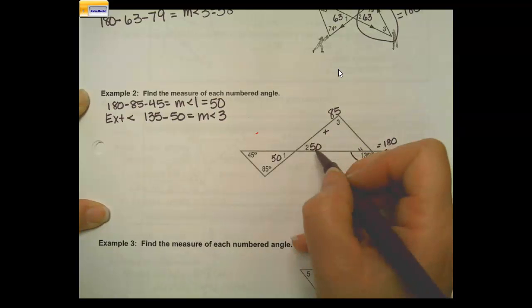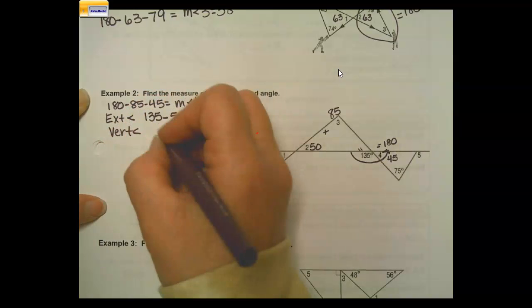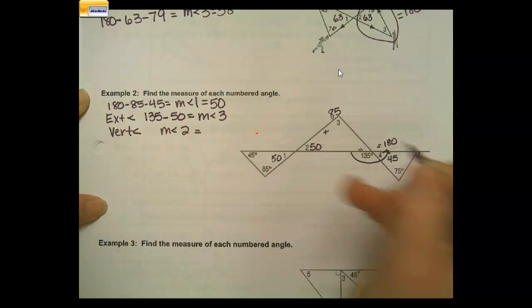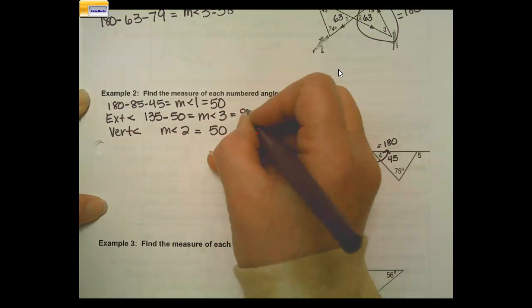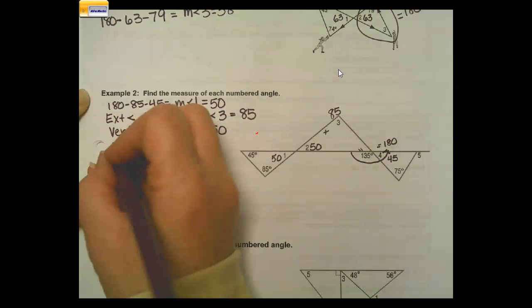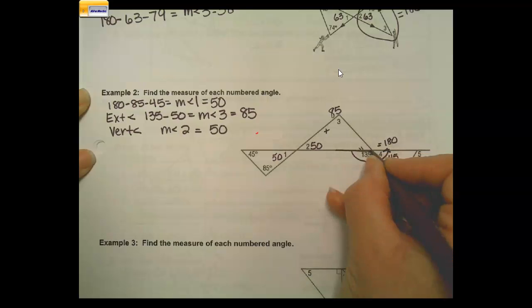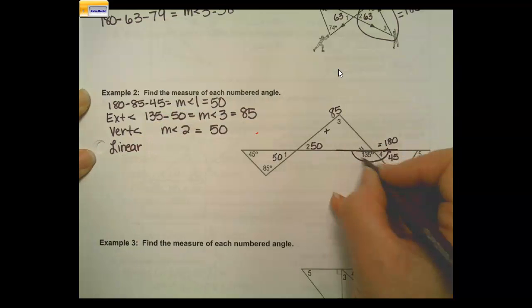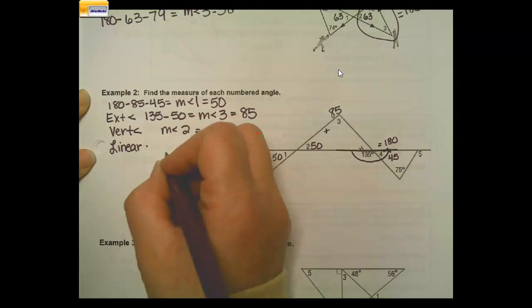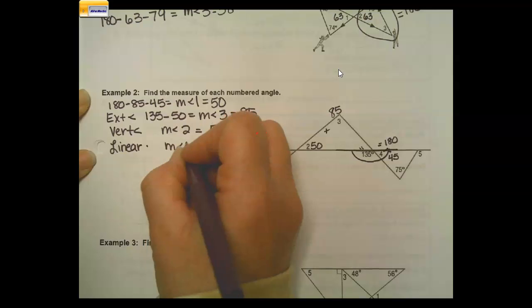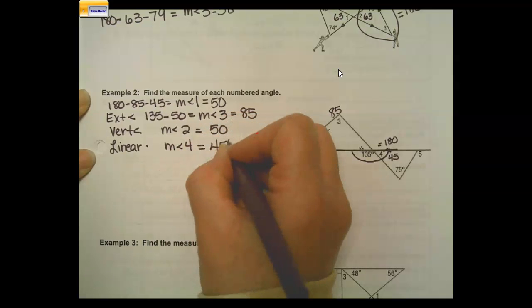So we did 2, forgot that one because of vertical angles. So the measure of angle 2 was also 50. Measure of angle 3 was 85. Forgot to write that. So now we know the measure of angle 4 because of the straight line here. So these two are supplementary angles. So what did we say that is? 45. Measure of angle 4 is 45 degrees.